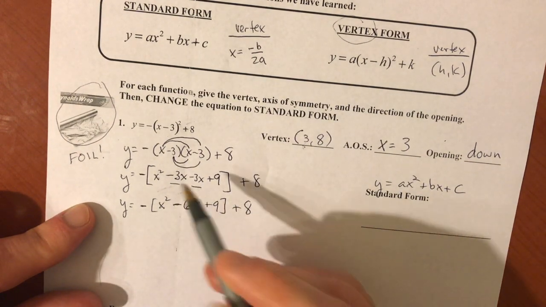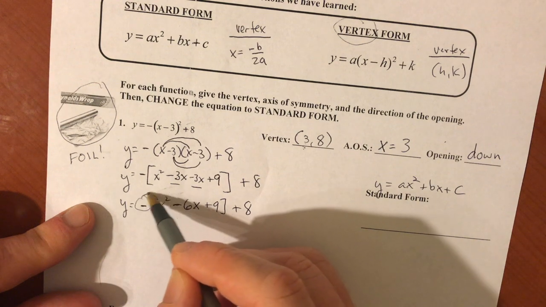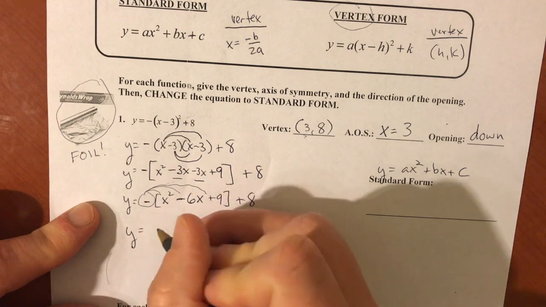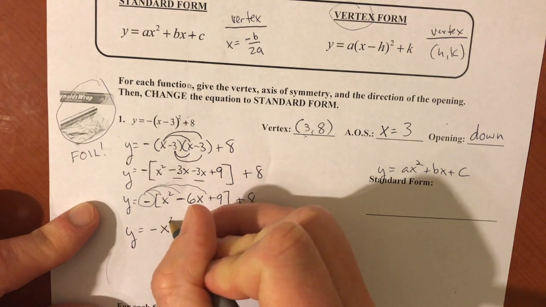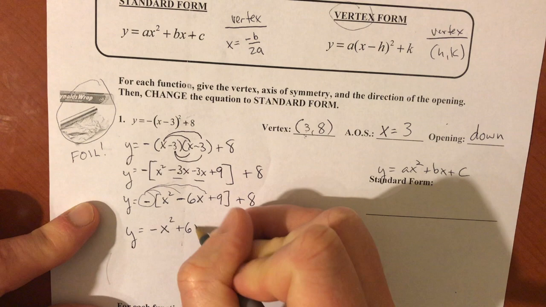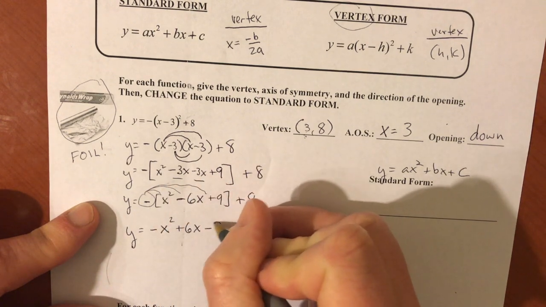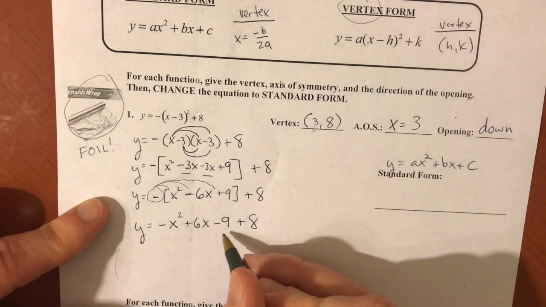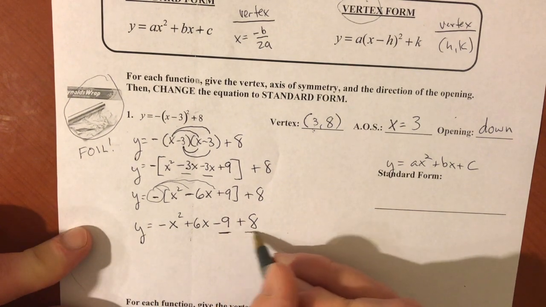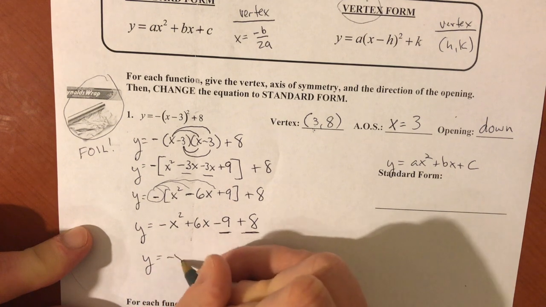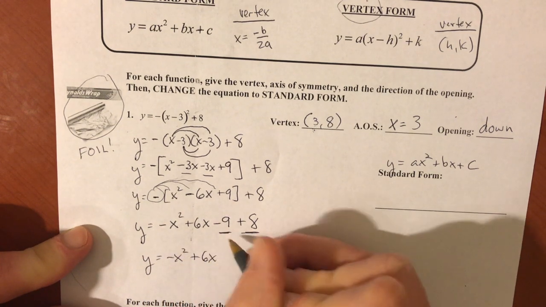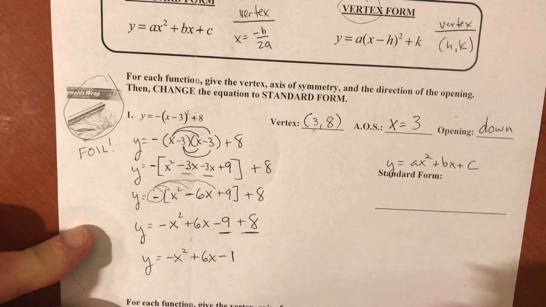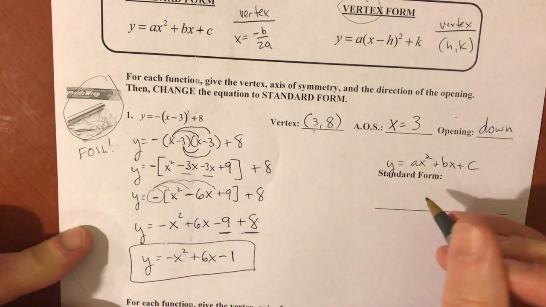We're now going to multiply. So we're going to distribute this negative to that whole trinomial we just got there. Just be careful. Negative x squared, negative times negative is positive 6x, negative times positive is negative 9, and now you've got that plus 8 hanging out on the end, and now is the time when it comes into play. You're going to combine your like terms there. These are all on the same side of the equation, so just combine. Negative 9 plus 8 is negative 1. And that's the standard form.